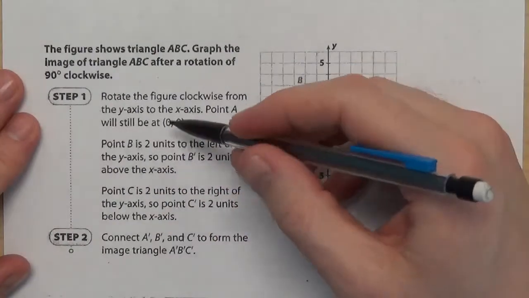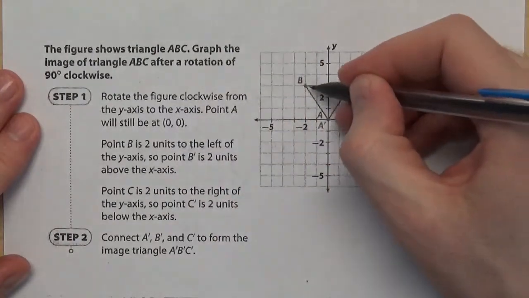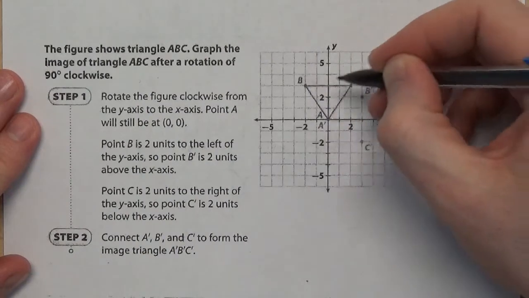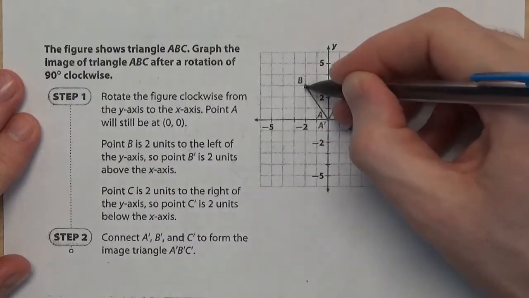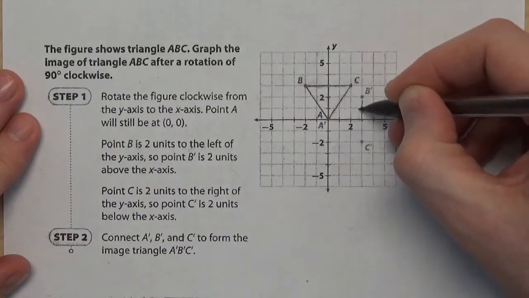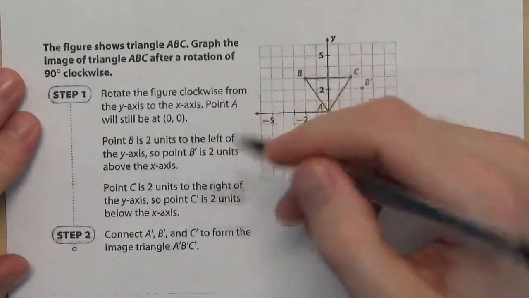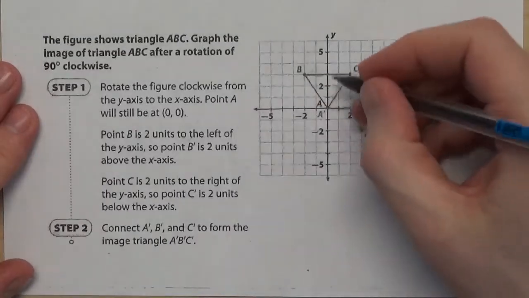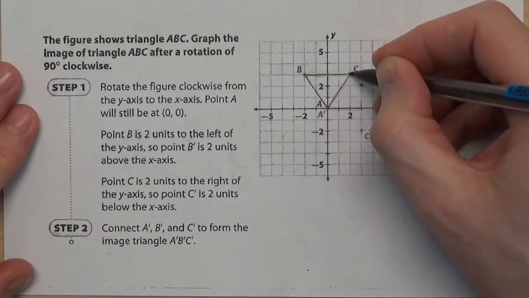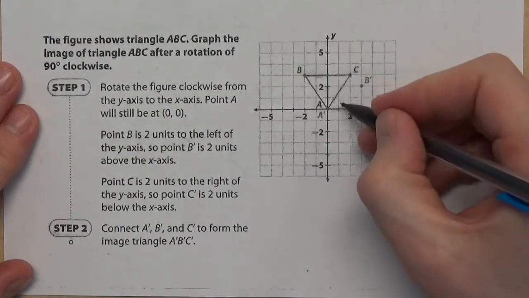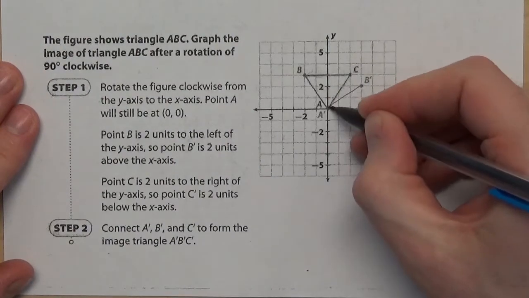But point B is 2 units to the left of the y-axis right now. So point B prime will be 2 units above the x-axis. When we rotate this, it's 2 units away, so it's going to be 2 units away here, and it's going to end up right there. Point C is 2 units to the right of the y-axis. So you see right here, 2 units to the right. So point C will be 2 units below the x-axis when we rotate that. So go ahead and draw that in there.